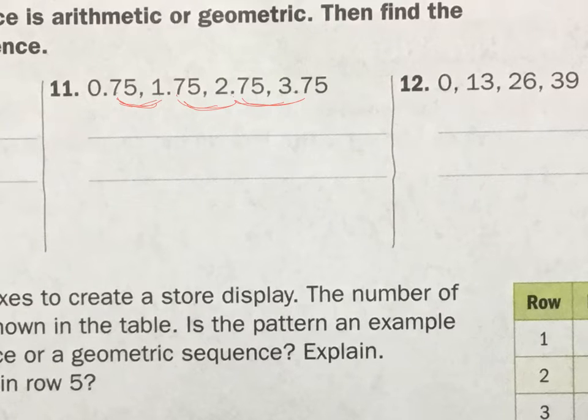I know I'm not multiplying. Looks like I'm just adding 1 every time. So I'm going to say this one is arithmetic.